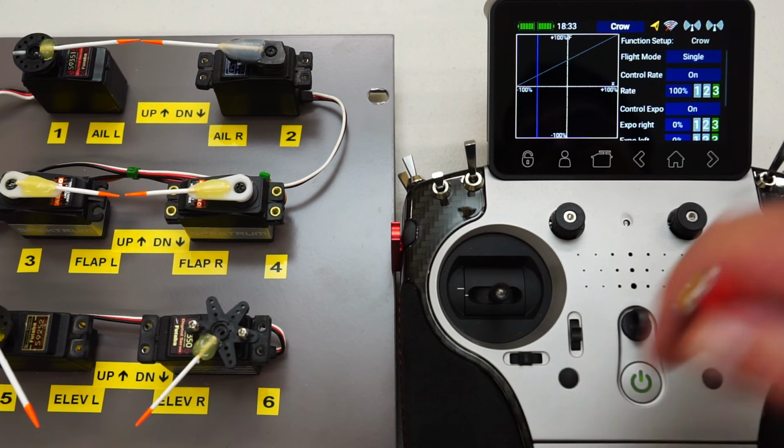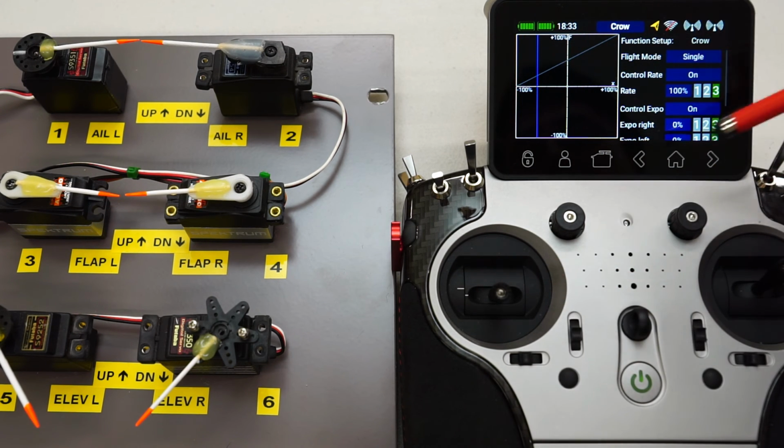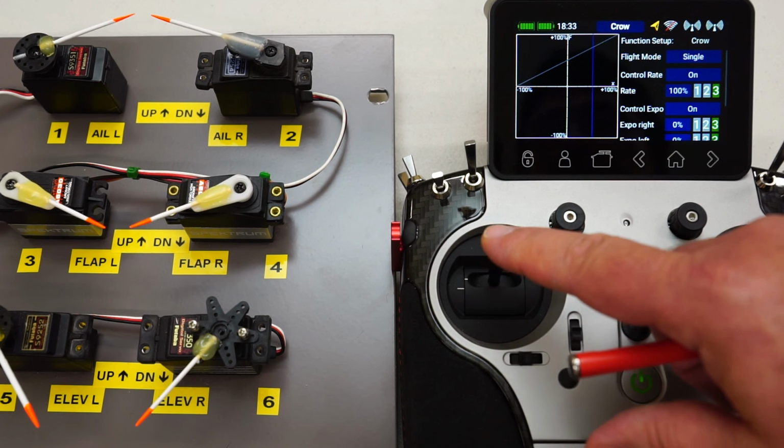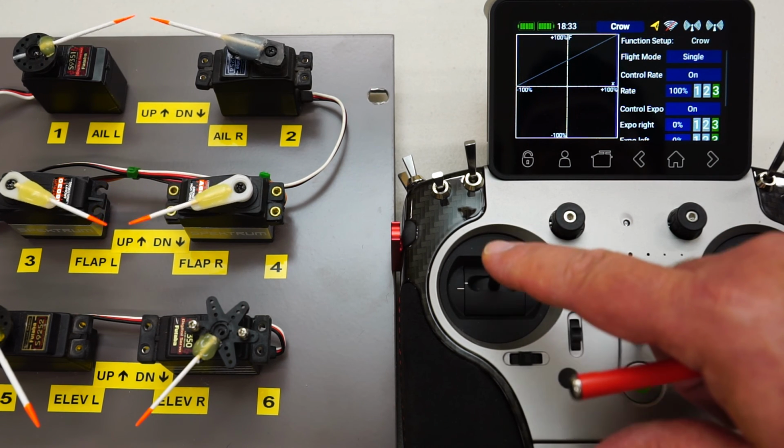So again, if I was going to use the rotary control, I would program this bit first, then go in and do the rotary control, because now you can set positions 1, 2, and 3 without impacting the other positions in the other flight modes. Just makes that step a bit easier. Cool.